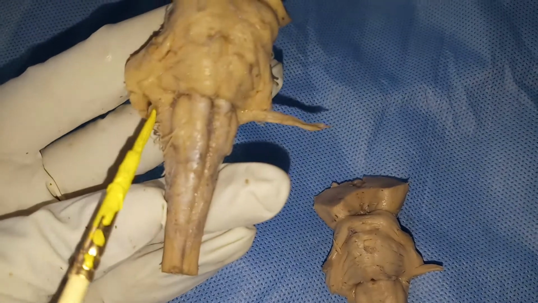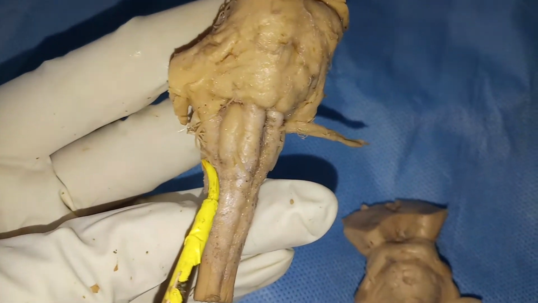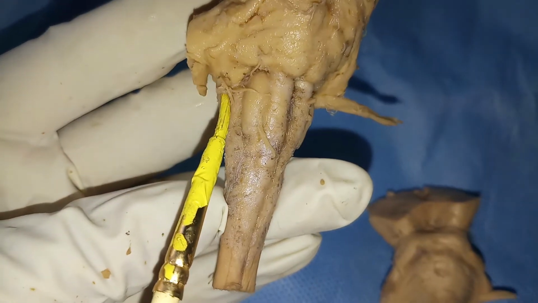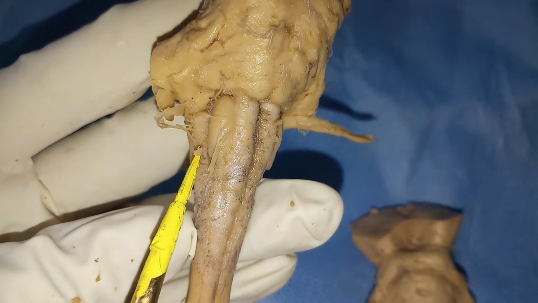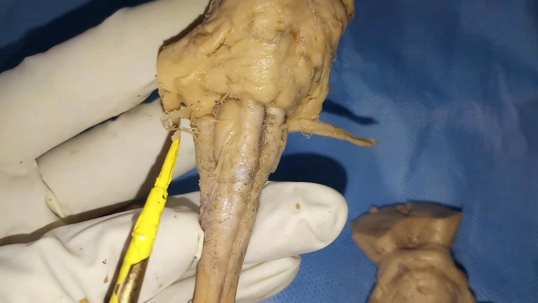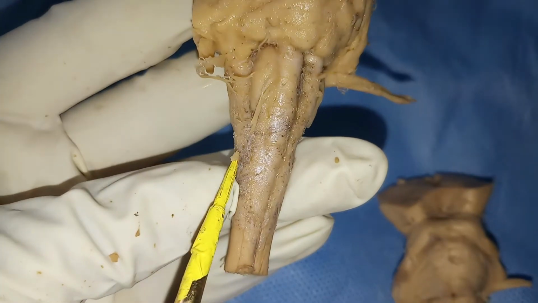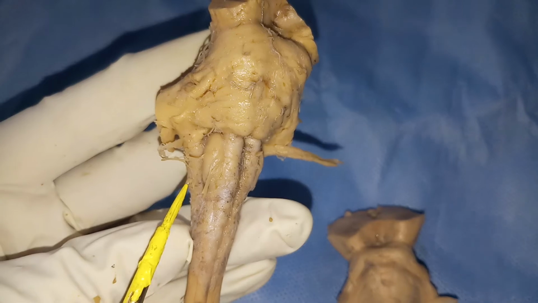Now if you go behind the olive, again you can see rootlets. Behind the olive in the posterolateral sulcus, there is emergence of three nerves, 9th, 10th and 11th nerve, that is glossopharyngeal, vagus and spinal accessory nerve. That is the cranial part of spinal accessory nerve.